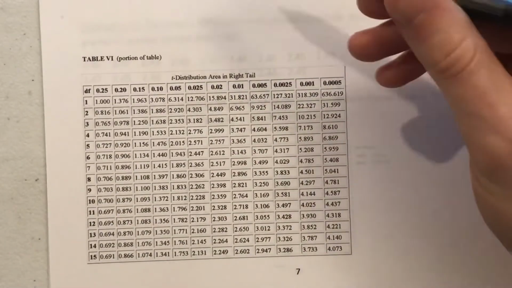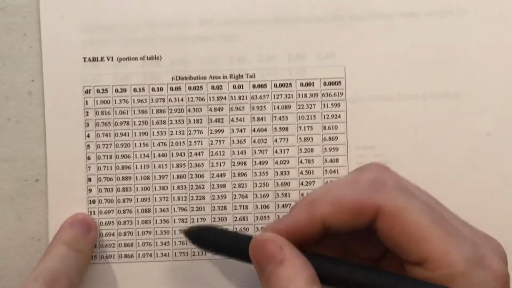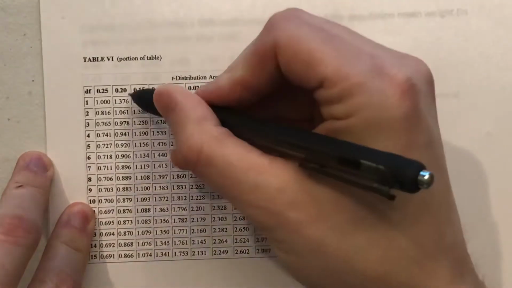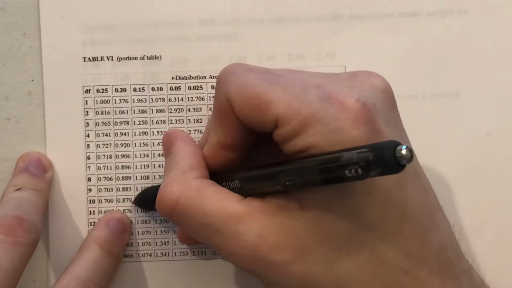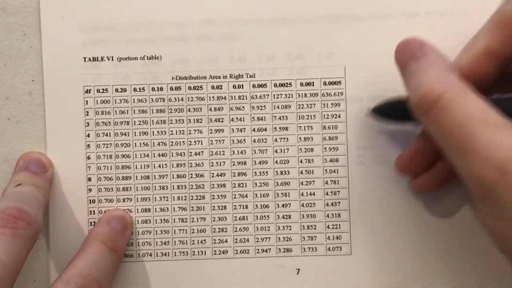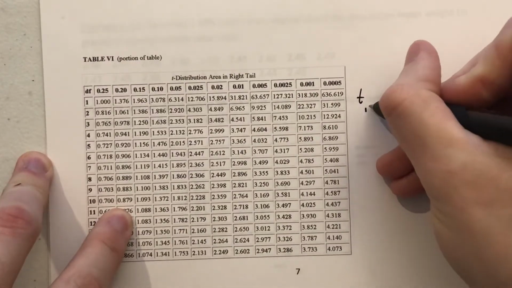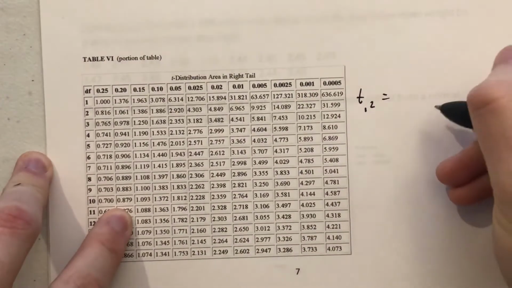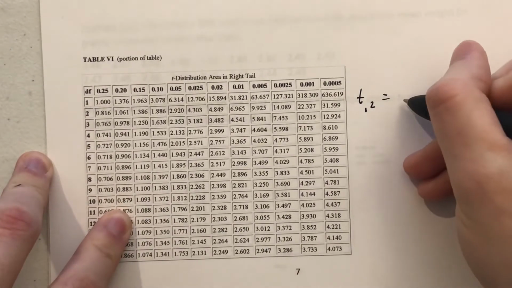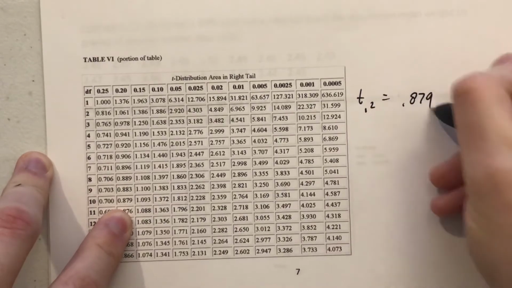So for this example where n was 11, we would look at the degrees of freedom of 10, we would look at the area to its right of 0.2, and we would see that those two intersect right there at 0.879. That's telling us that t sub alpha, in this case t of 0.2, is going to be 0.879.